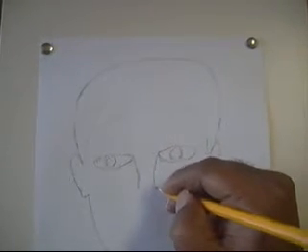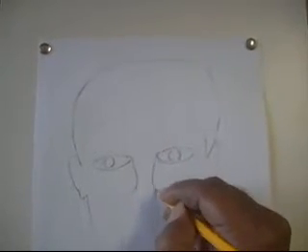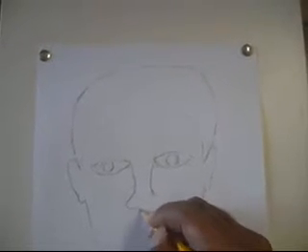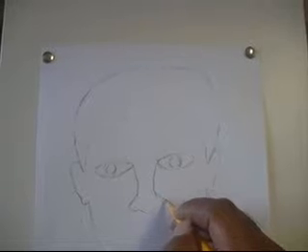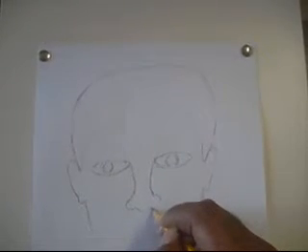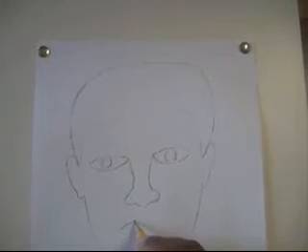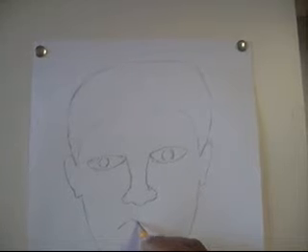And this nose is also going to be slightly different from the one that I drew before. This person's nose is kind of longer and broader, okay? And you're also going to note some differences in the mouth as well, and the person's lips as well.